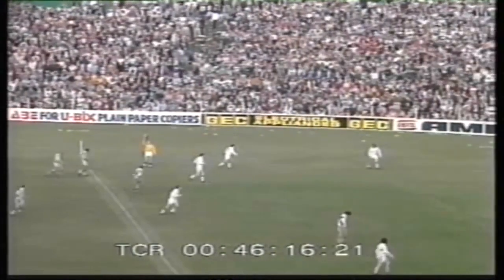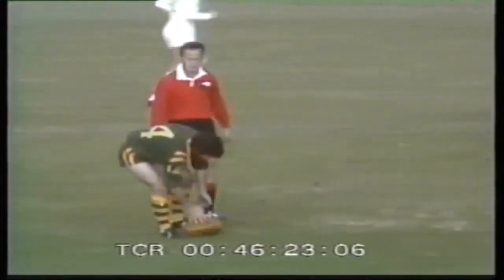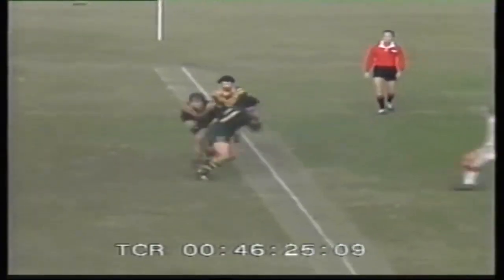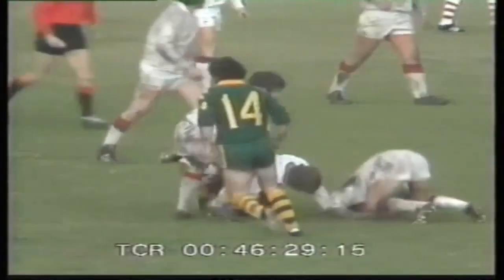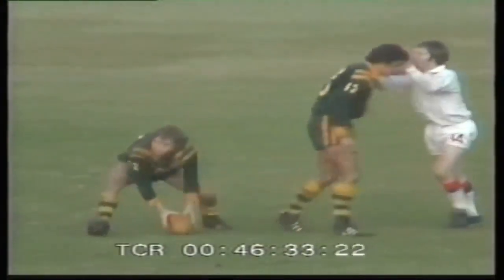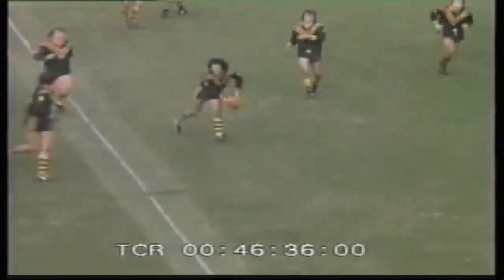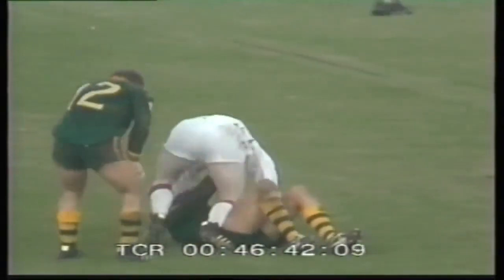And Langlands finds the line, taking play back inside the England quarter, putting the pressure right on the visitors once more. Anderson up for the free kick. Rhodonicus, Beatson. Back to Randall. A lot of pressure on the Englishmen now. Rhodonicus, pick up. Coote. About 15 metres out from the line.